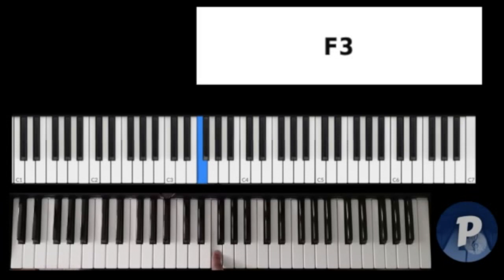Again, we're playing a tone, so we're stepping over the immediate note and playing G. Another tone, so we step over the immediate note and play A. Another tone, so we step over the immediate note and play B. And we finish off with a semitone, so we play the immediate note next to B, which is C.